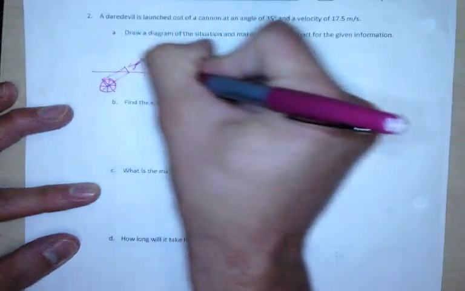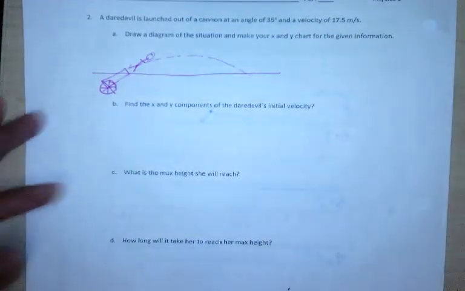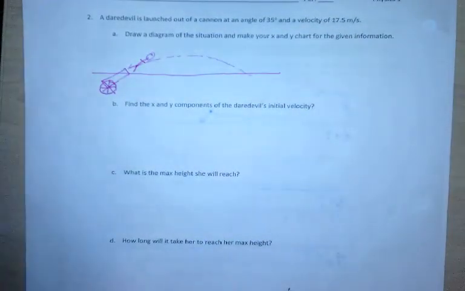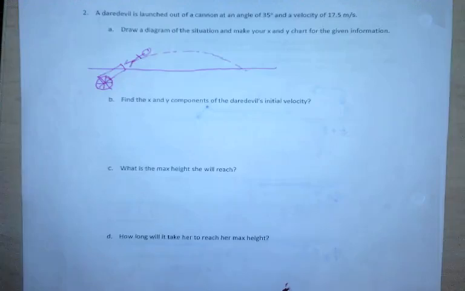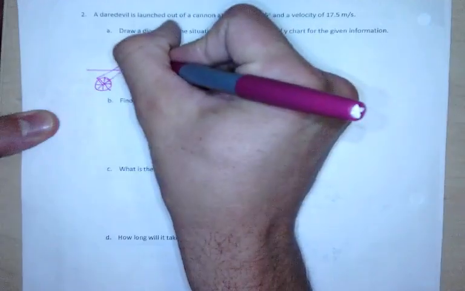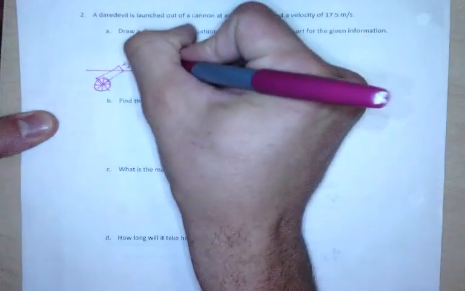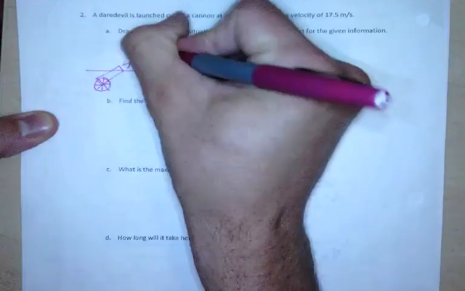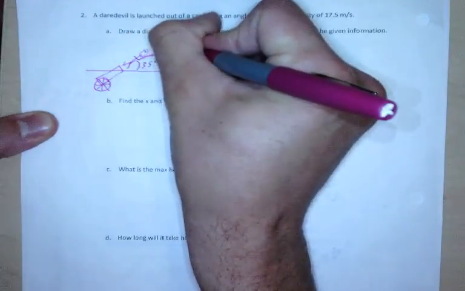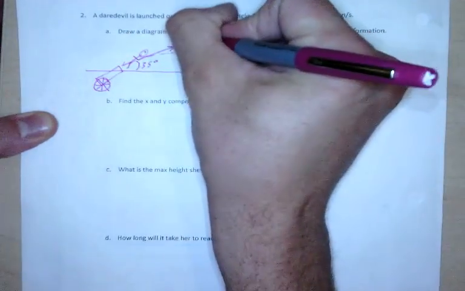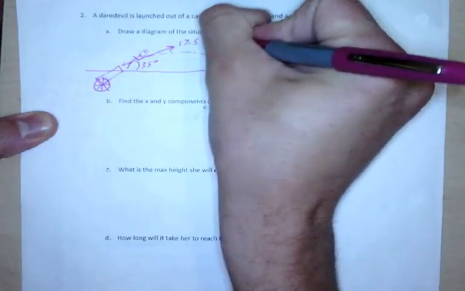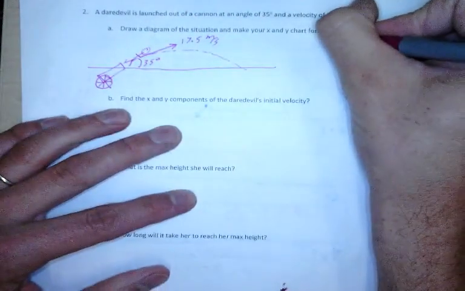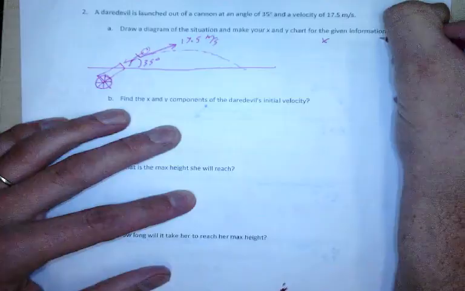Okay, and let's just assume start and end in the same place. Obviously, it's not exactly how it would be, but that's what we're going to go ahead and assume for this problem. So we know that the angle he's launched at is 35 degrees. We know that the velocity he has to start with is 17.5 meters per second. So just like we've done, we're going to make our X and our Y chart.